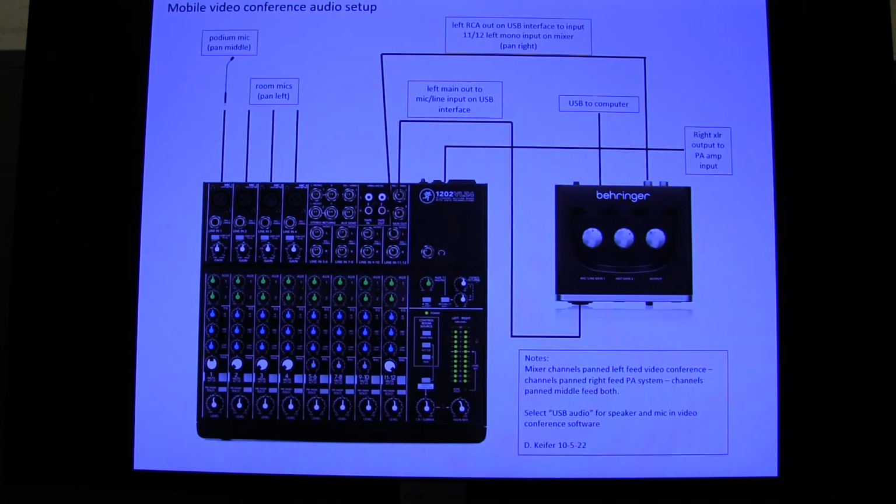It's important that you keep those two separate. It doesn't matter whether you use left or right, but as long as you keep them separate, one side feeds the interface, and the other side feeds the PA system. They have to be kept separate.